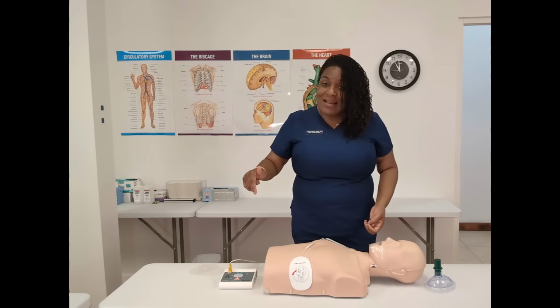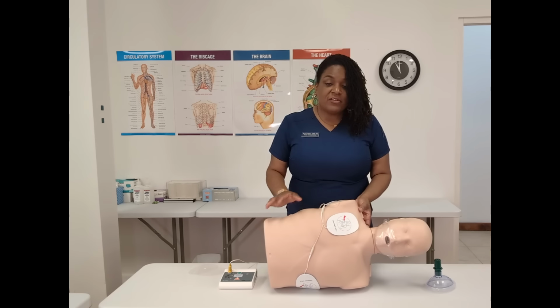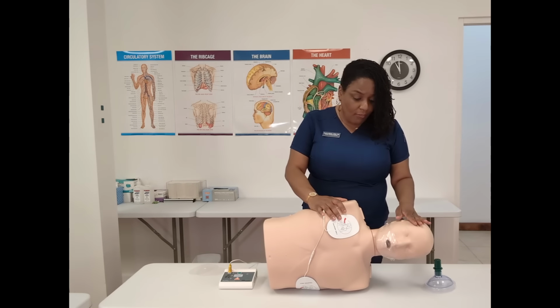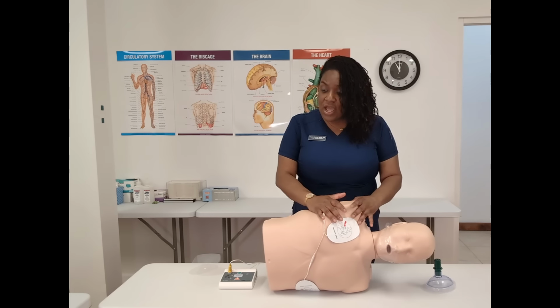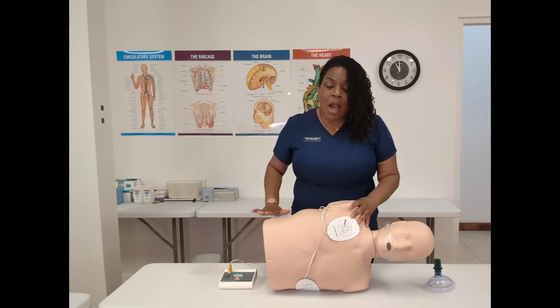So we want you to prepare and stay ready. And of course, if the person does regain consciousness, don't leave them on their back because they could vomit. Once you've stopped your CPR efforts because the person has achieved a pulse or they're breathing, you want to put them on their side in a recovery position with the AED still monitoring them.